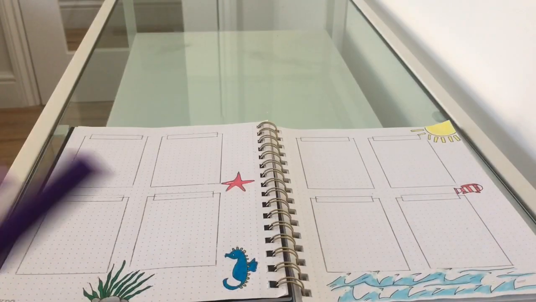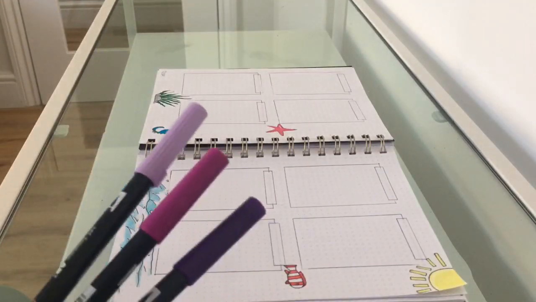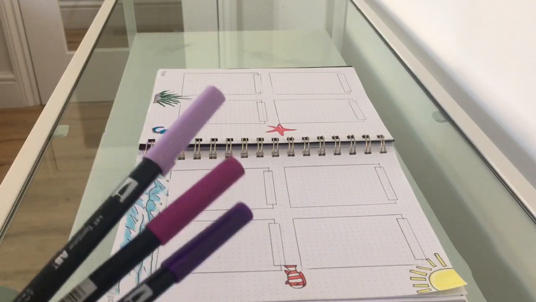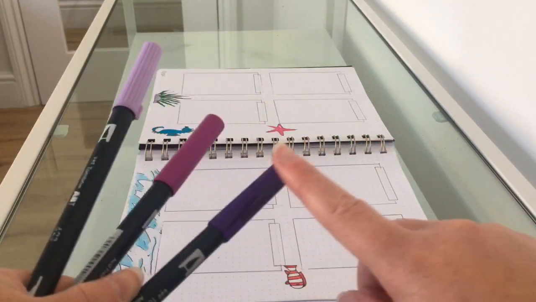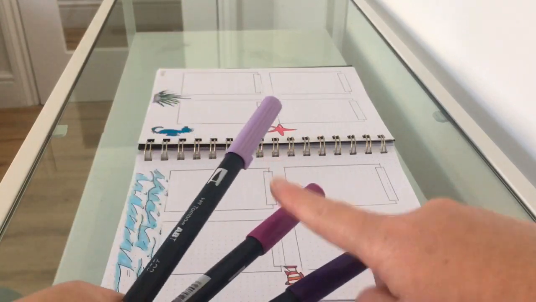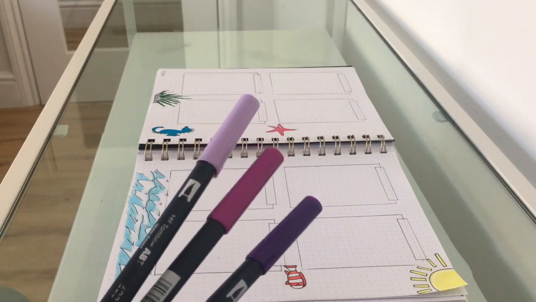Now I'm going to use the purples that you guys chose to outline all the boxes. And what I'm going to do with these is alternate each colour. So I think I'm going to do it darkest to lightest. I'll start with this colour, and then the next box will be this colour, and then the next one will be that colour, and just keep alternating between the three.